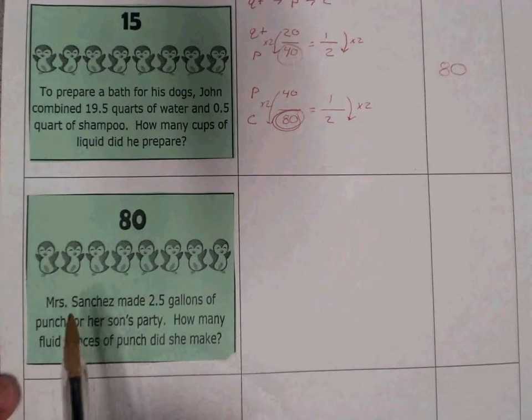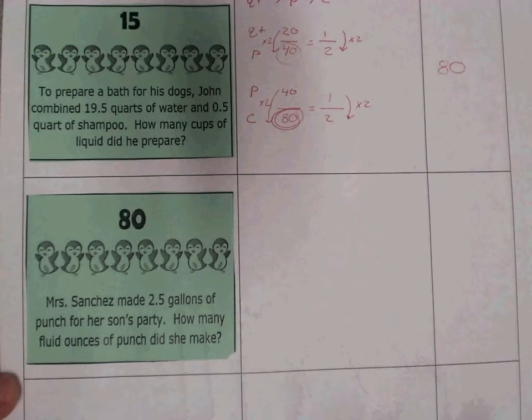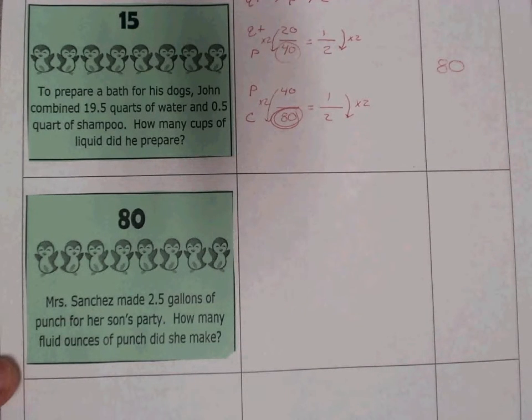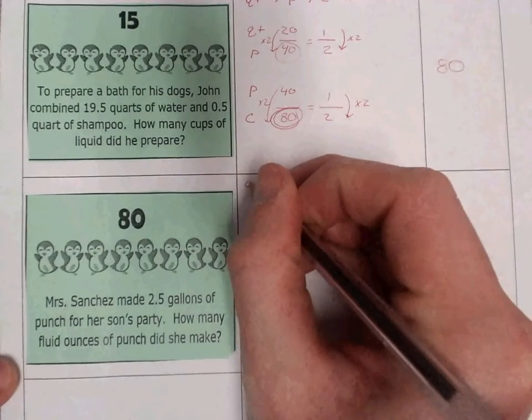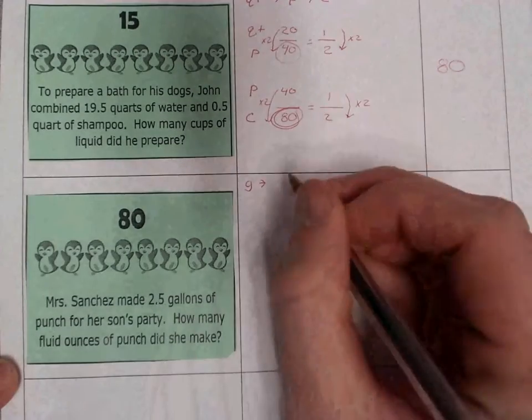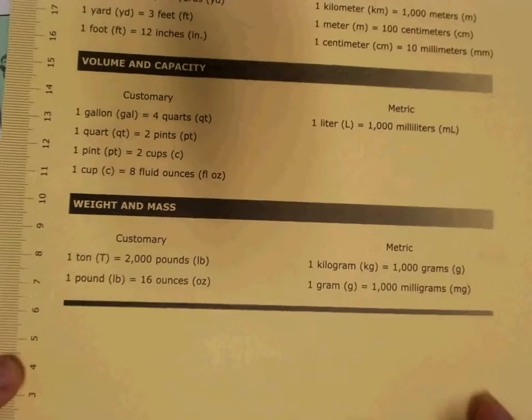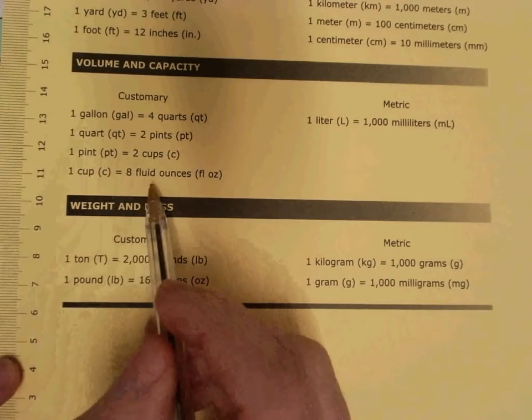The problem we have here says Mrs. Sanchez made 2.5 gallons of punch for her son's party. How many fluid ounces of punch did she make? So we know that we want to go from gallons to fluid ounces. But using the reference guide that we have, we can't go from gallons to fluid ounces directly.